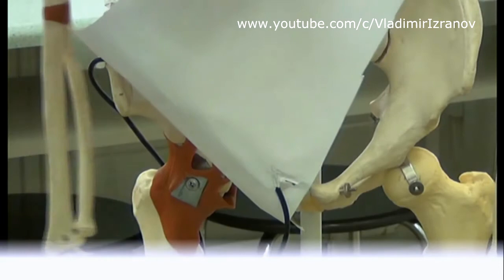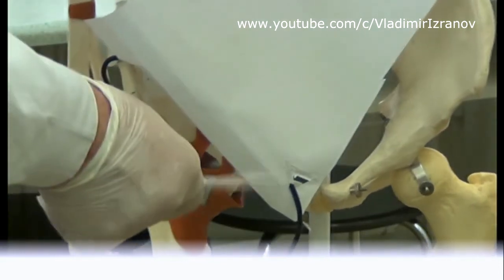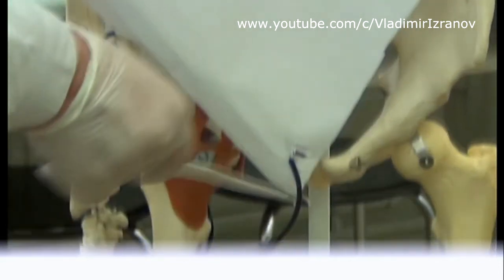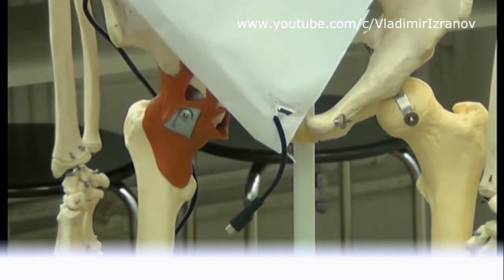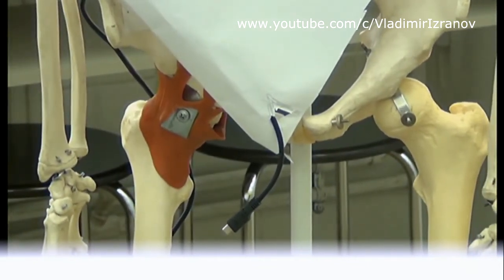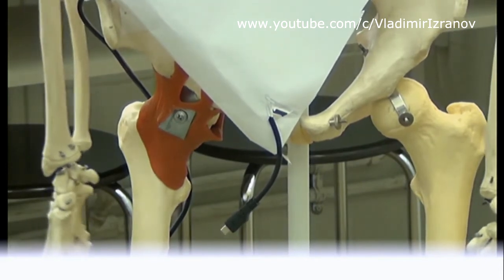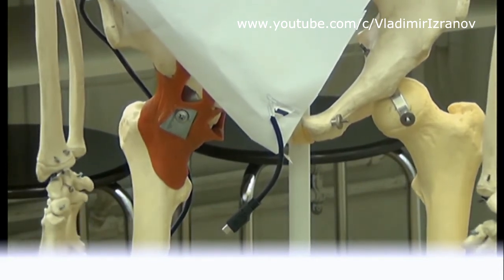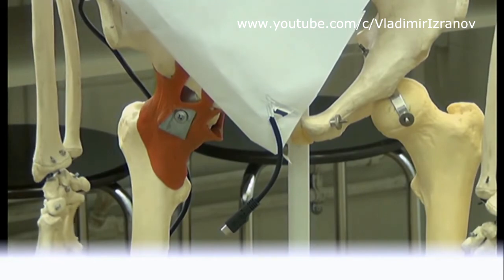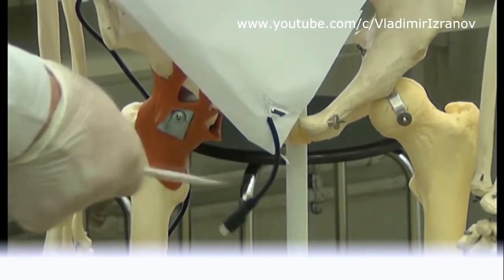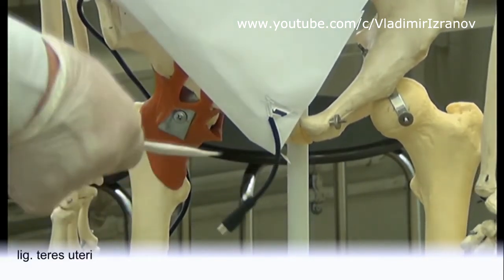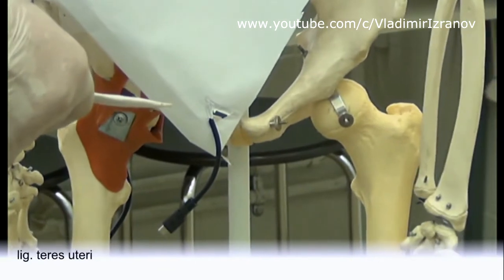Inside of the inguinal canal there is a very important organ, ductus deferens and funiculus spermaticus in male, and a not so important organ in the reproductive sense in female, ligamentum teres uteri.